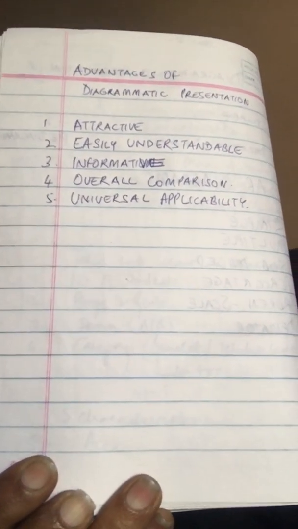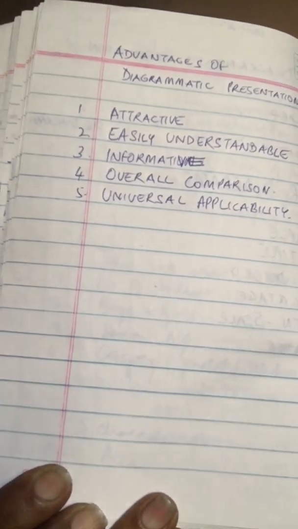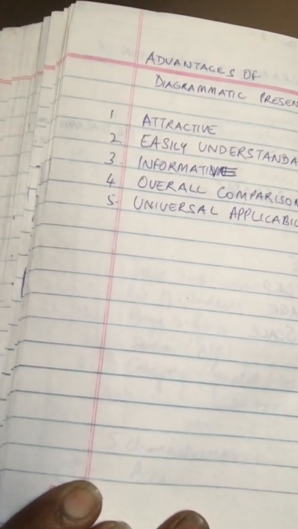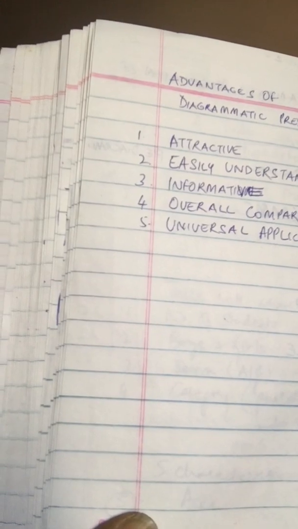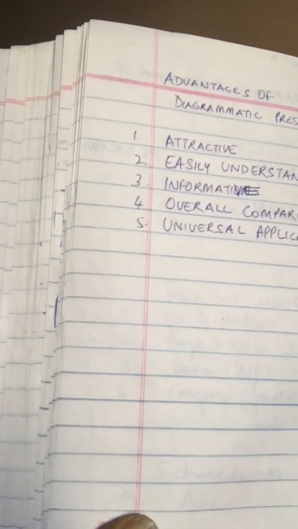So let's learn it up. How are you going to learn? See, let's just use vowels, A, E, I, O, U. Just learn it up like that. A, attractive. E, easily understandable. I, informative, information. O, overall comparison. U, universal applicability. And that's how you're going to learn it up. Alright, A, E, I, O, U. And that's why diagrams are so important.